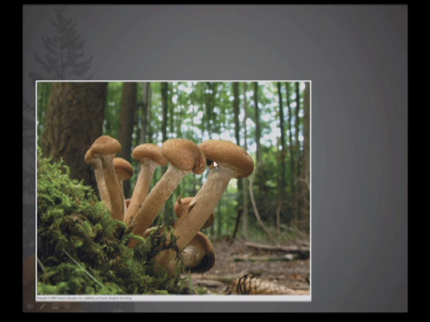So again, as the pileus, as the cap forms, it will open up. And then again, hopefully you've seen mushrooms where you see the gills underneath. I don't really have a good picture of that.